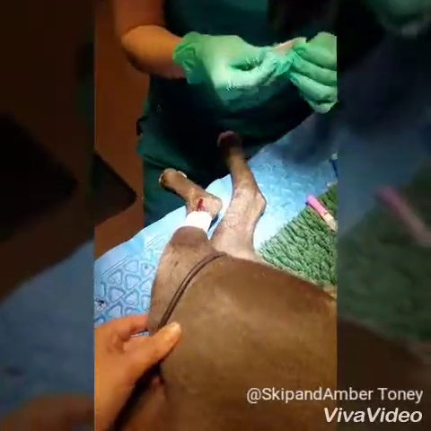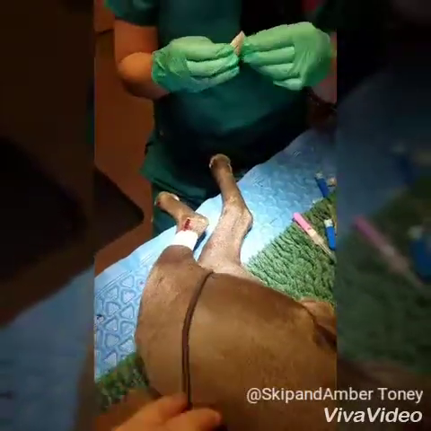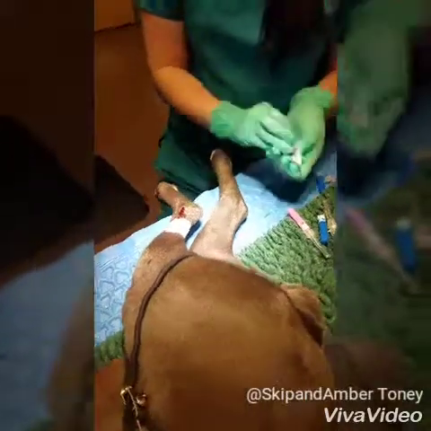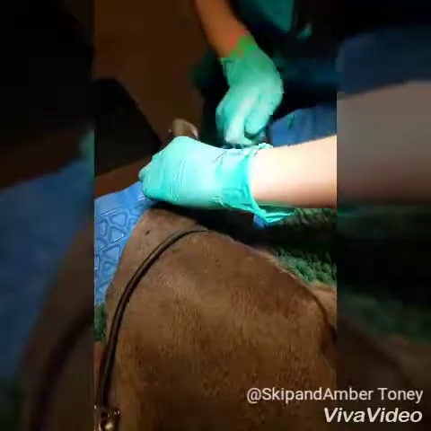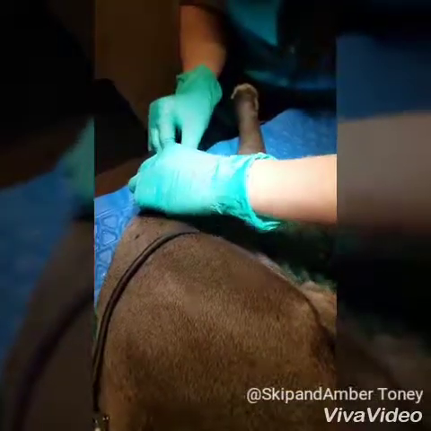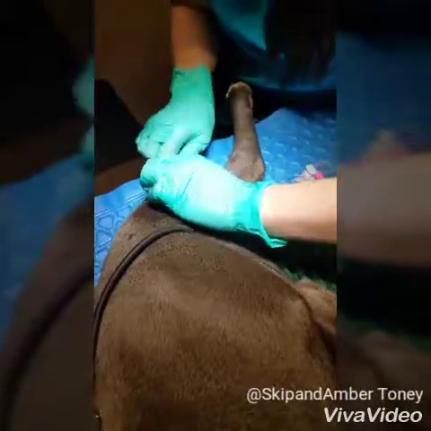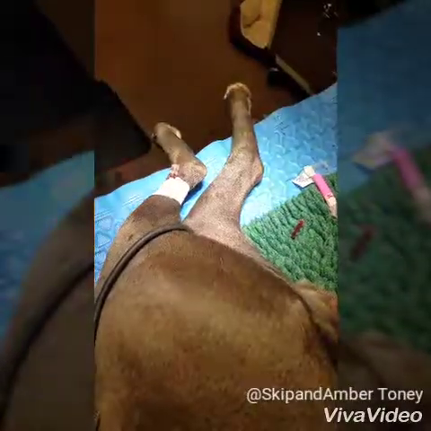I'm now going to put in my plug so that I can flush this and make sure that it is a good catheter and it is in correctly. Okay, I've got my plug in.